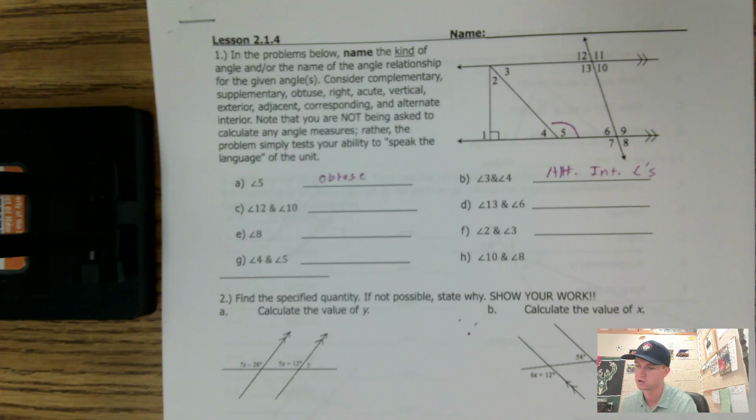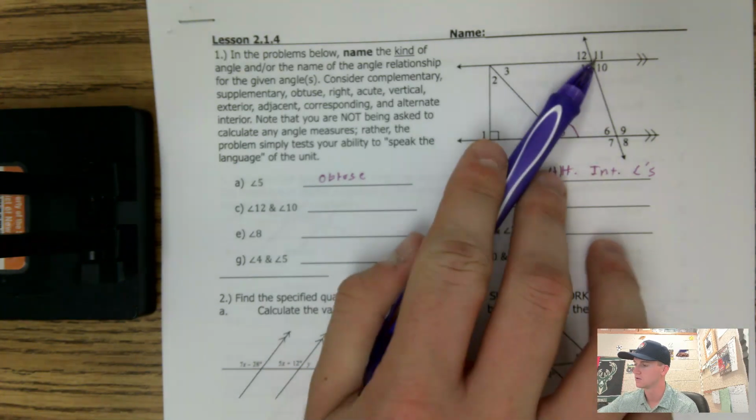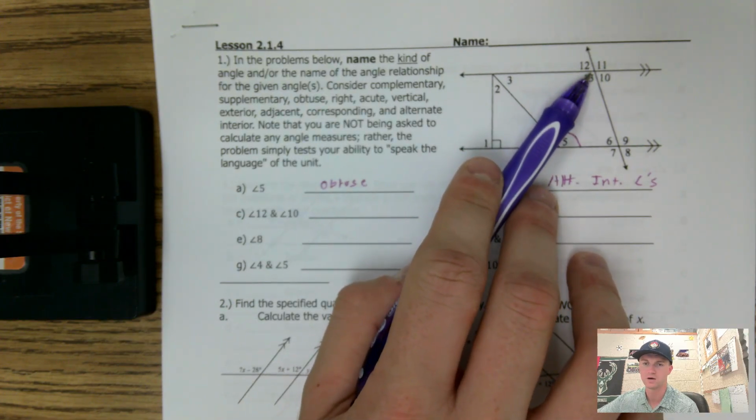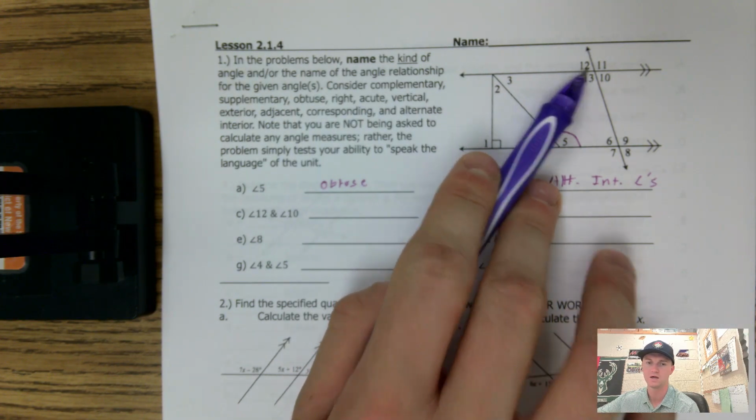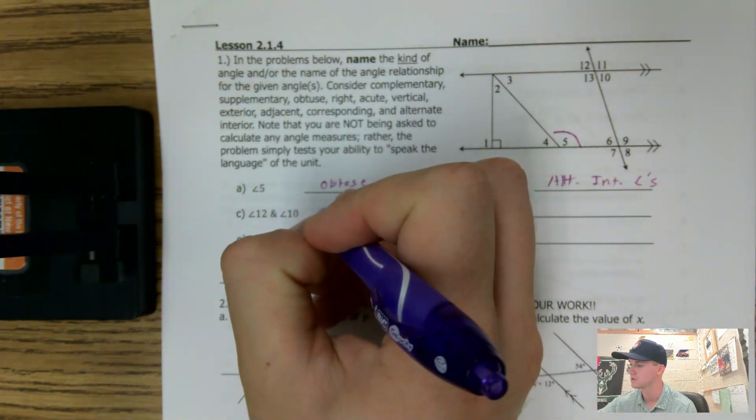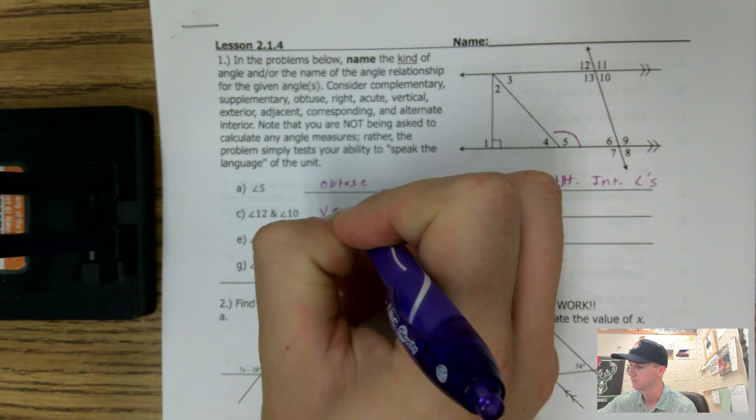Then letter C, angles 12 and 10. These ones, as you can see, are intersecting lines. They make that V there. And with that V, on opposite sides, we know right away that they are going to be vertical.